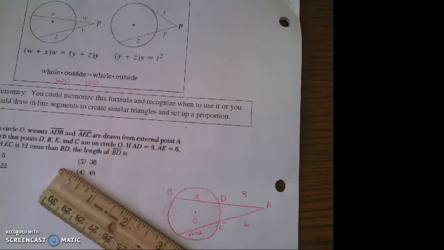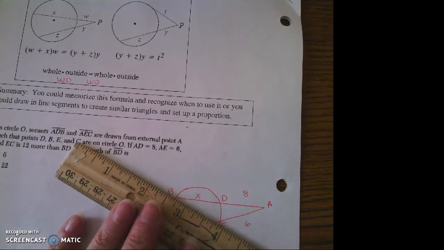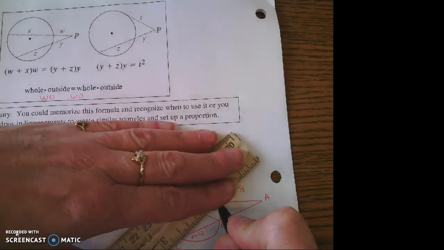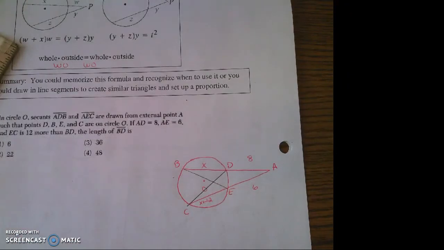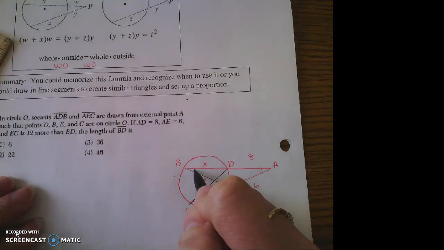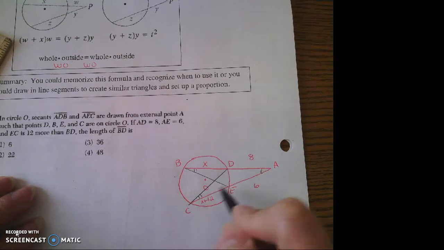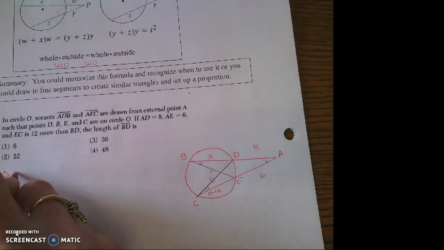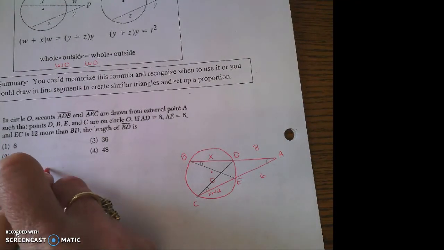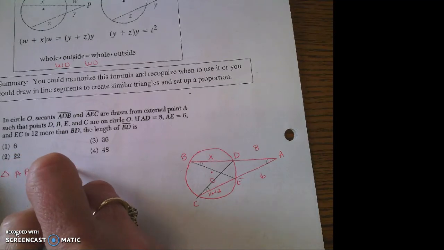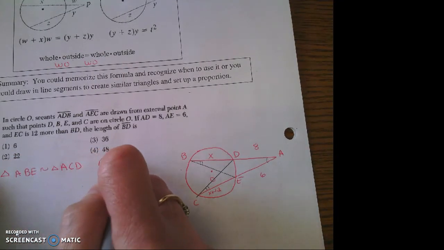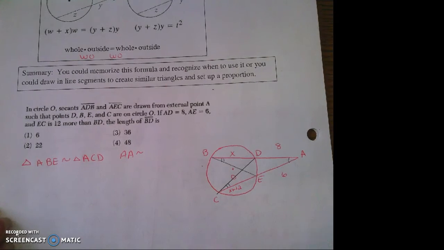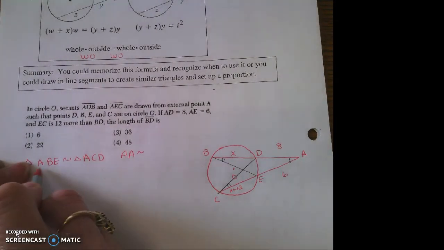So, again, I want to reinforce similar triangles. In this situation, if I connect here, I can prove angle A is congruent to itself. Angle B and angle C are both inscribed from the same arc, so they are congruent. So I can prove triangle ABE is similar to triangle ACD by angle-angle similarity. You have reflexive, and two inscribed angles to the same arc are congruent. So then from this, I can set up a proportion.